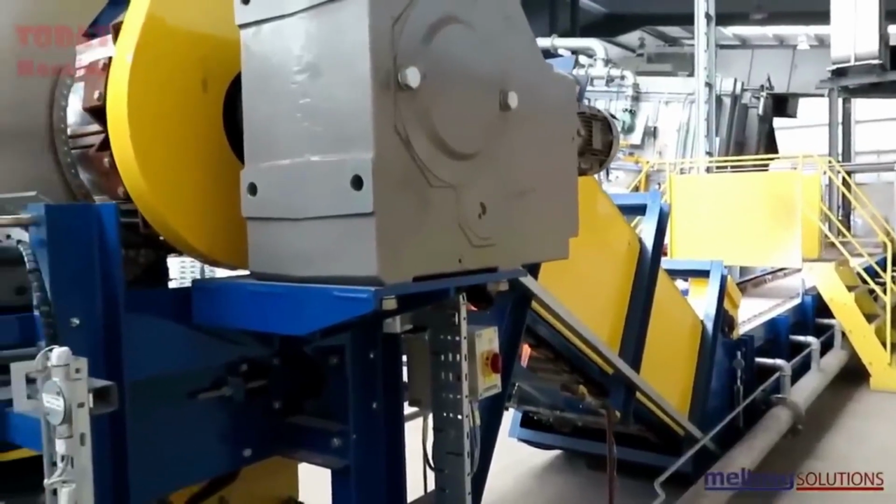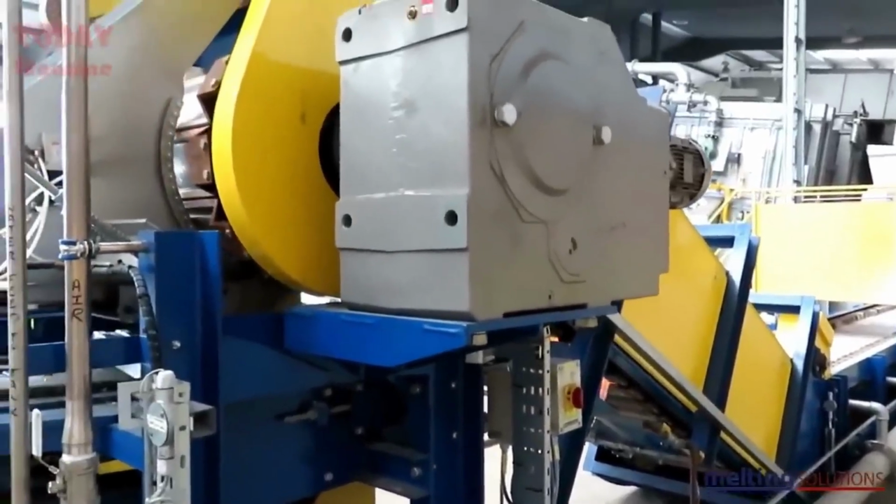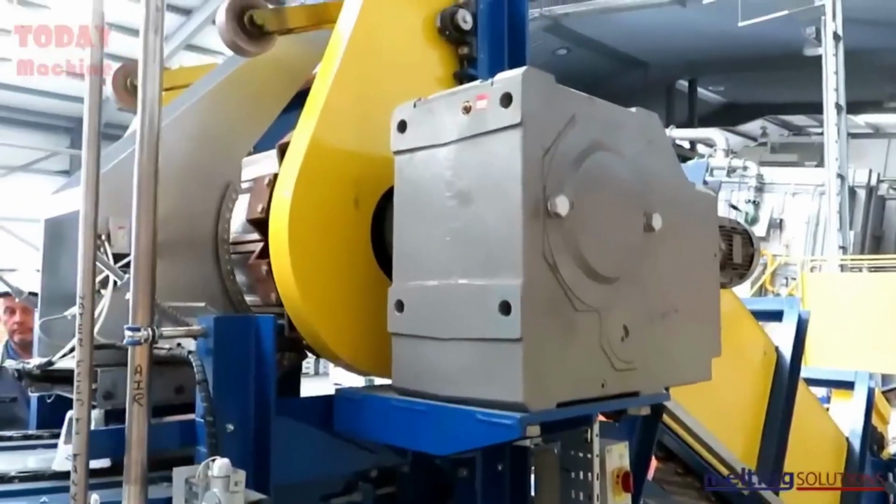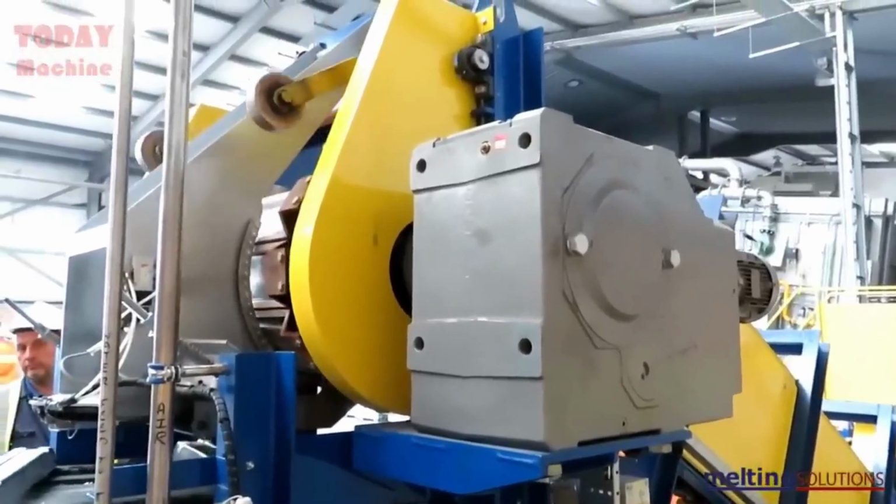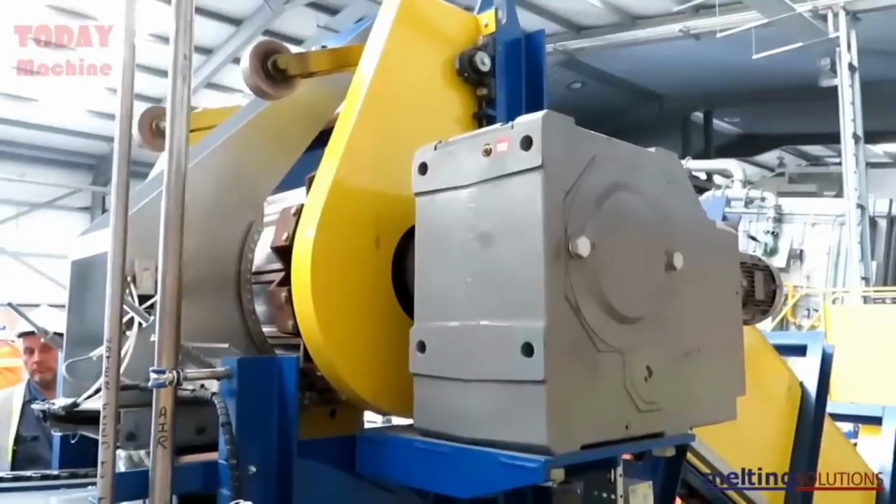Techniques like eddy current separators, air classifiers, or density-based separation methods are employed to separate different types of non-ferrous metals based on their properties.